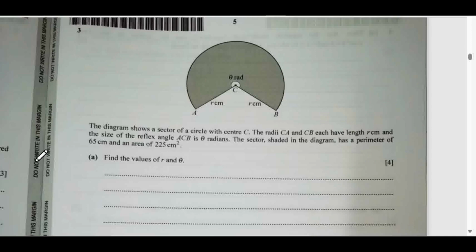Now this one is the diagram shows the sector of a circle with centre C, the radii CA and CB each have length r centimeter and the size of the reflex angle is theta. This sector shaded in the diagram has a perimeter of 65 centimeters. So we know the perimeter now and an area of this.